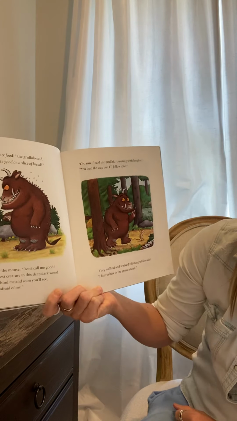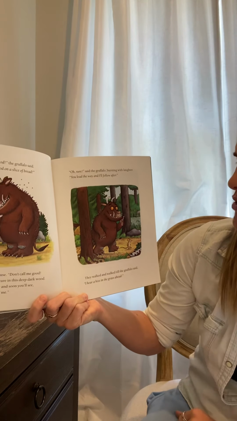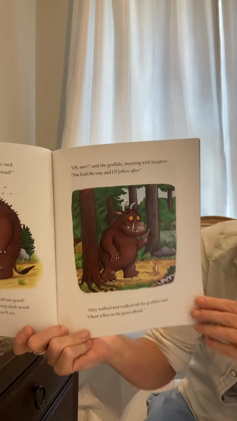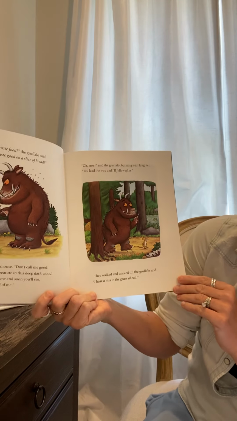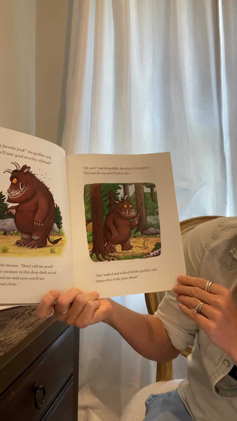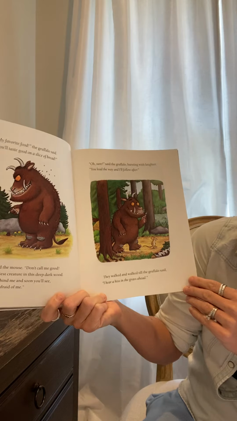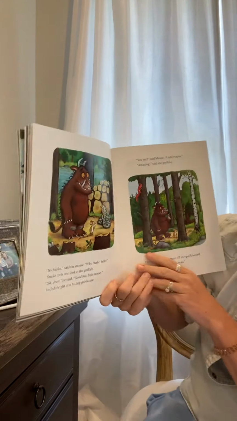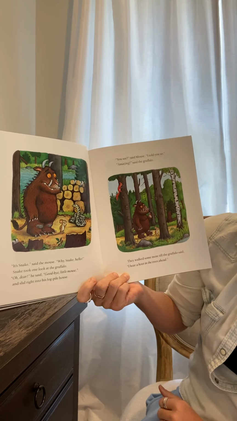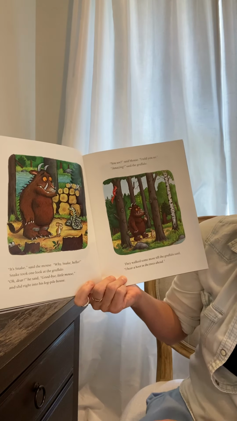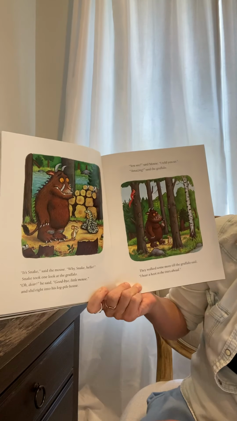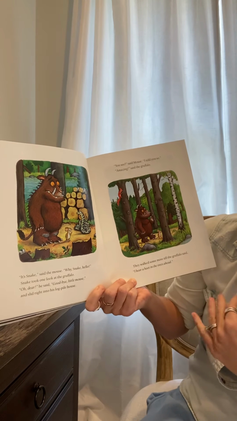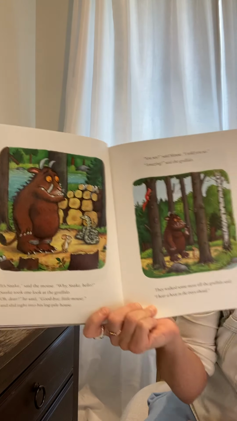Let's see. Oh, sure, said the Gruffalo, bursting with laughter. You lead the way and I'll follow after. They walked and walked till the Gruffalo said, I hear a hiss in the grass ahead. Who's going to be hissing? Yep, a snake. It's Snake, said the mouse. Why, Snake, hello. Snake took one look at that Gruffalo. Oh dear, he said, goodbye, little mouse, and slid right into his log pile house.